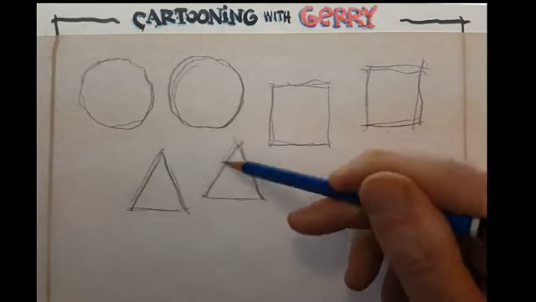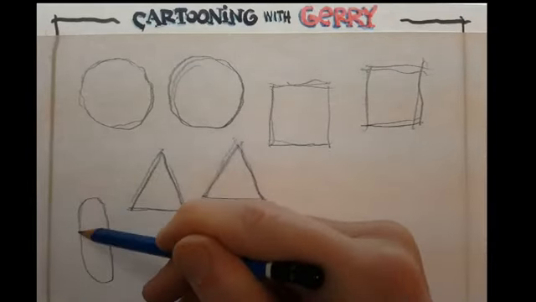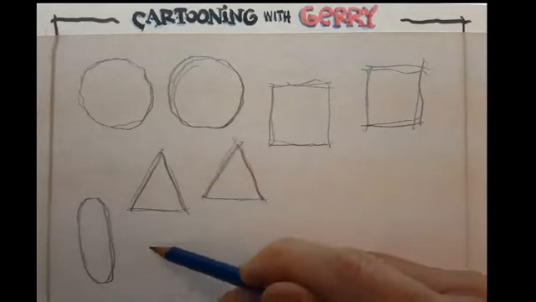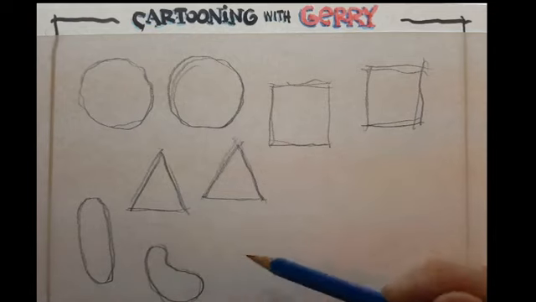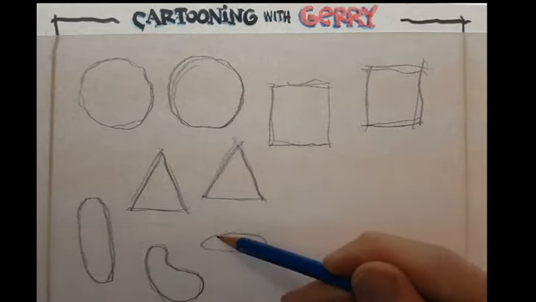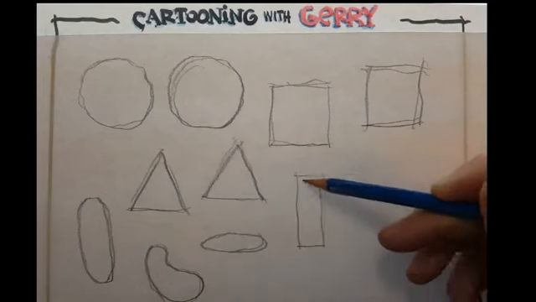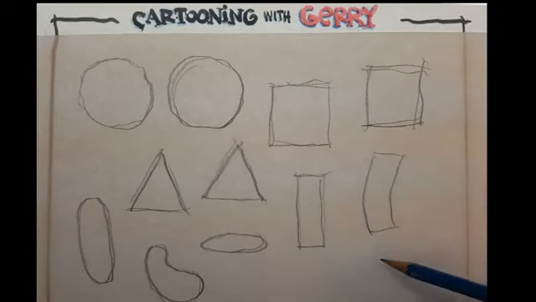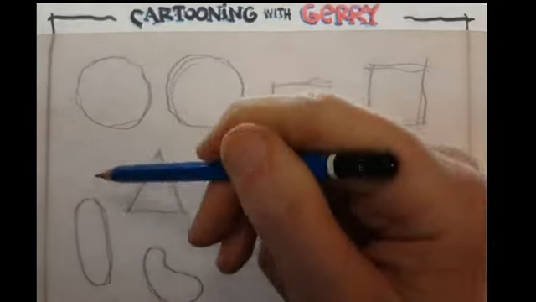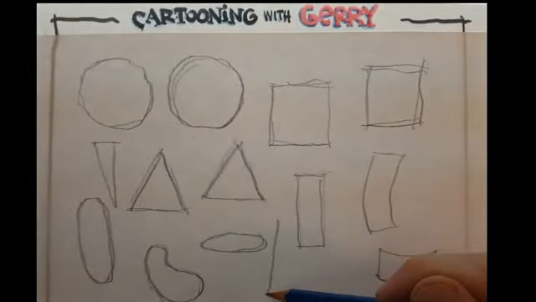So if we start with some circles, squares, and triangles, and then stretch out some of these, have some fun with them. Maybe bend some of these ovals, draw some flat ovals. Let's turn some of these squares into rectangles. Have some fun with these triangles.